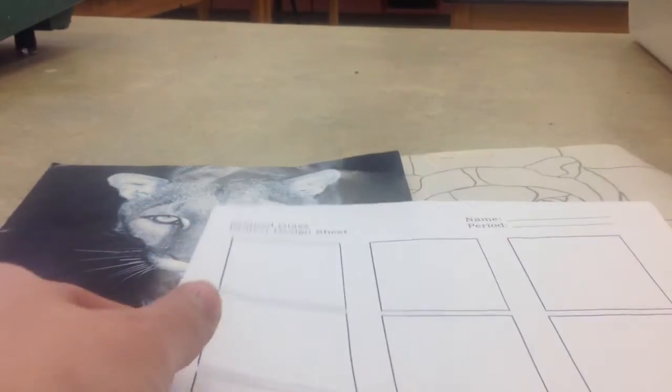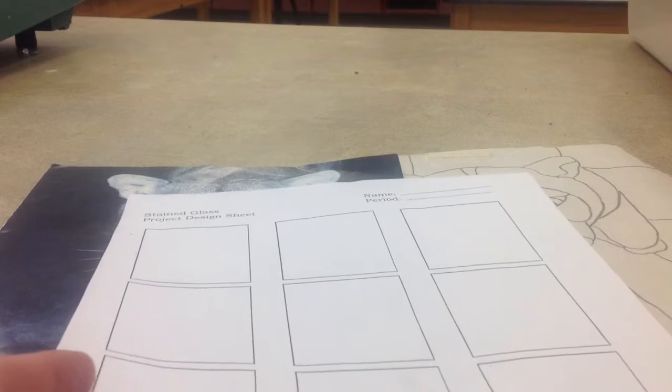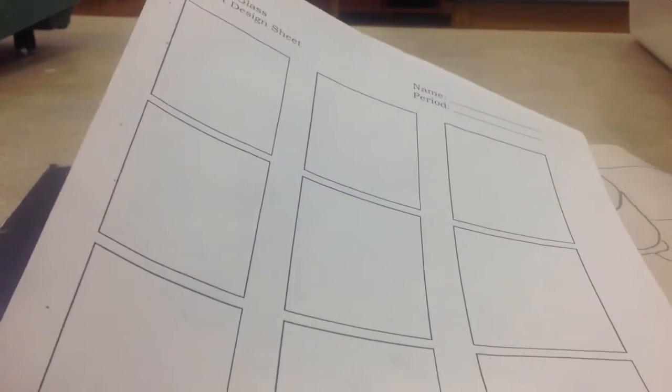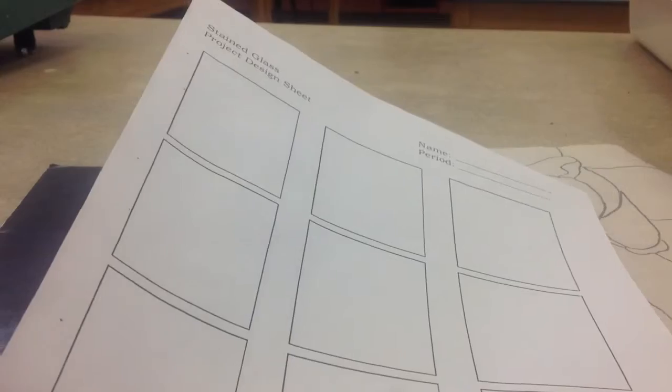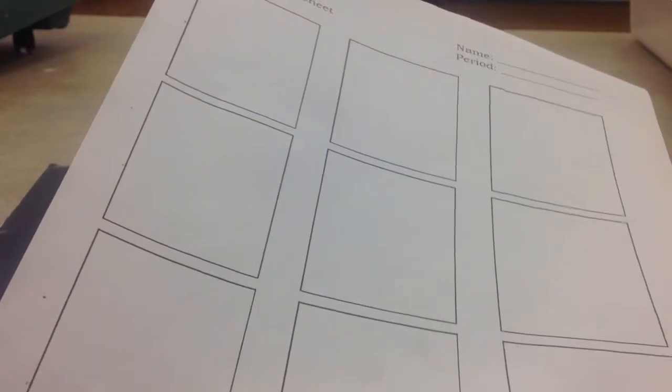First off, again, if you've seen the mosaic video, these plan sheets, I have them fill out at least 6 of these. And before they move on to the next step, I want to see at least 6 designs.